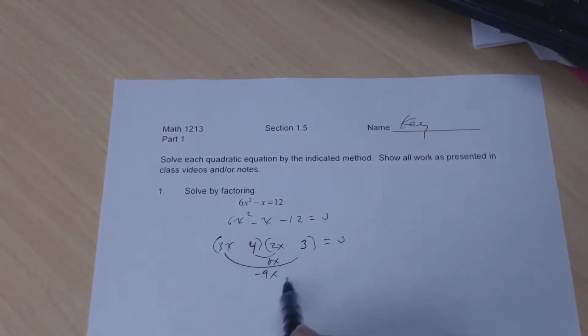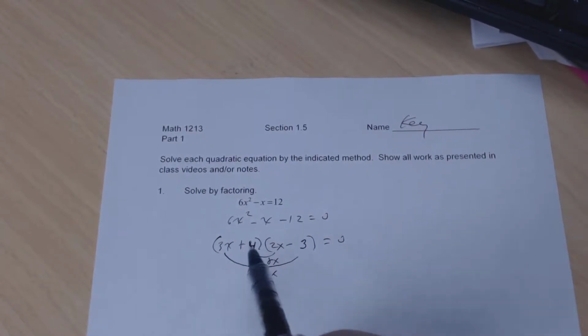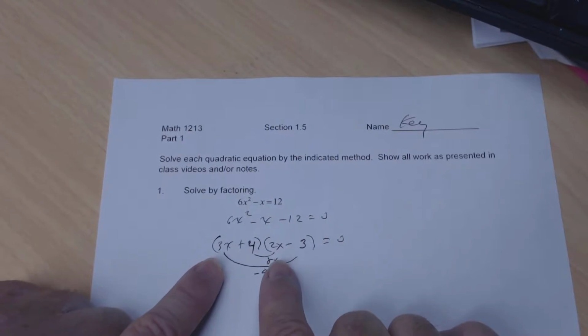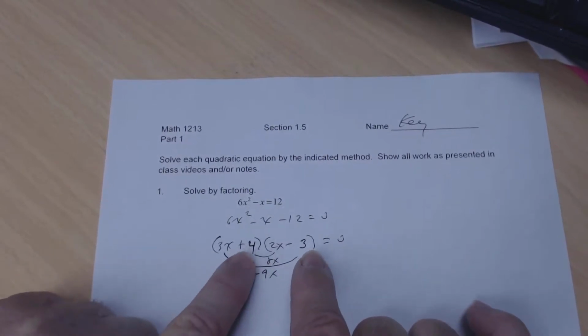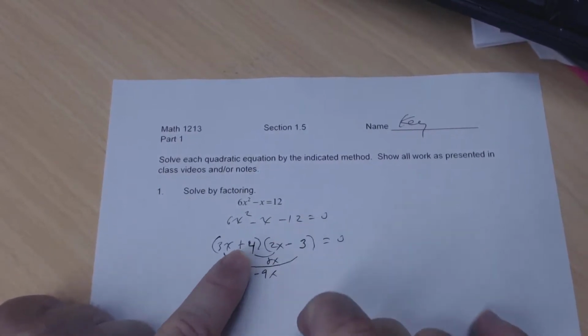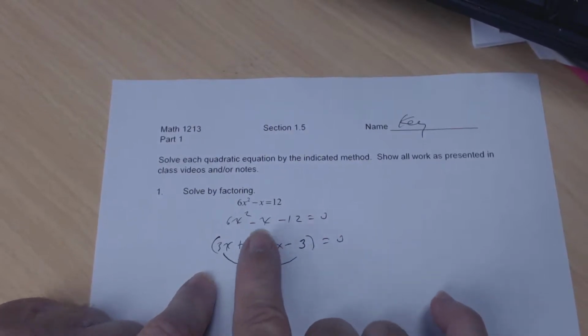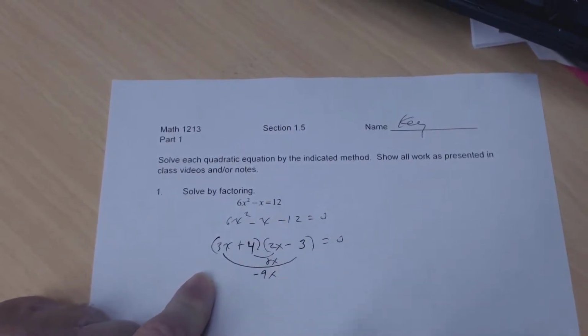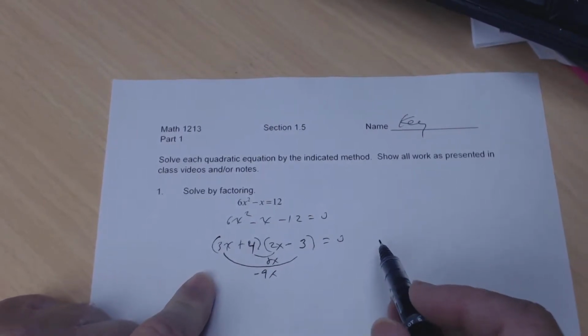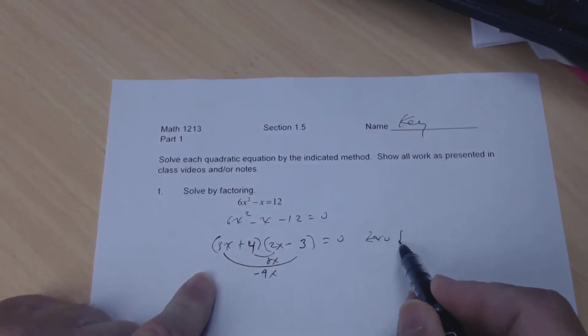So in order for the 9x to be negative, this has to be negative. In order for the 8x to be positive, so for 4 times 2 to be positive 8x, this has to be positive. All right, so we factored this correctly. Always check though. 3x times 2x is 6x squared, and positive 4 times a negative 3 is a negative 12. The outer is a negative 9x, the inner is a positive 8x, and when I add them up, I get negative x. Now the next step is to use the zero factor property.